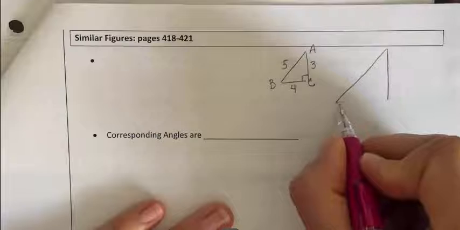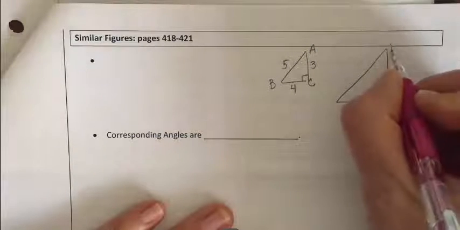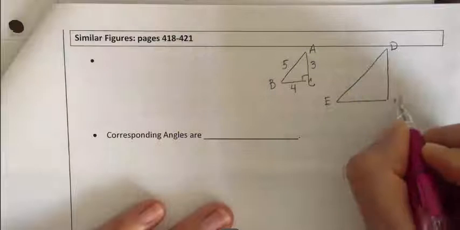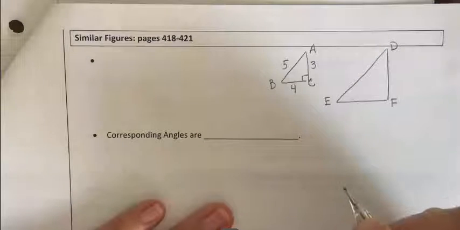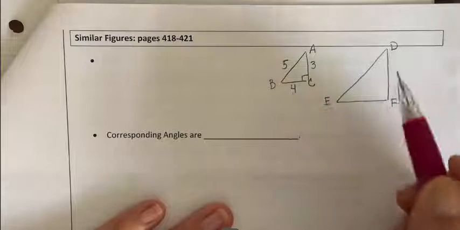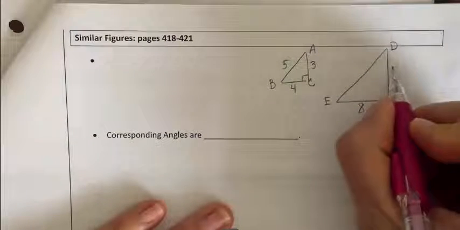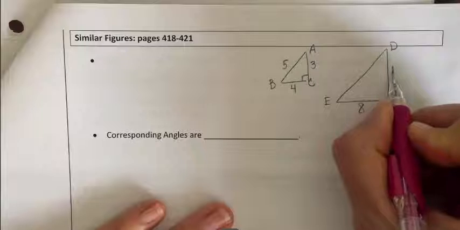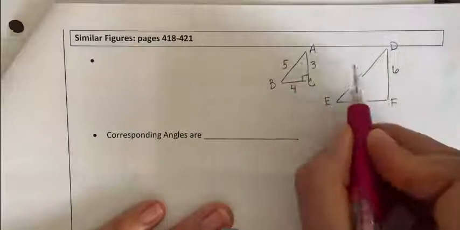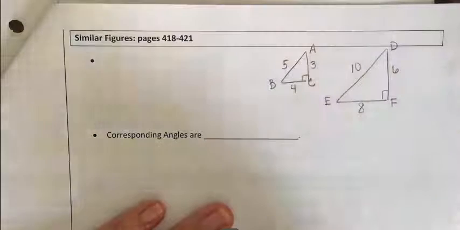Let's pretend like these are proportional, like they're multiplied by a scale factor. And we'll make this one DEF. And so the scale factor here, I'm going to actually double it. So this was 4 multiplied by the scale factor, we get 8. This was 3 multiplied by the scale factor of 2, we're going to end up with 6. This was 5, so this will be 10. And again, this is a right triangle as well.